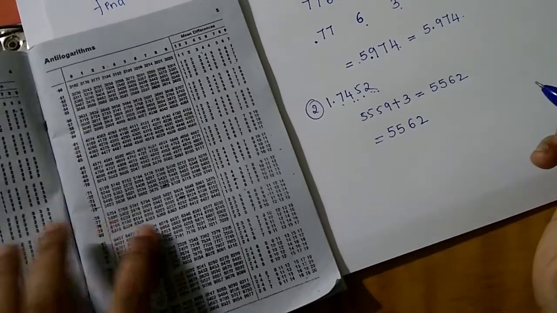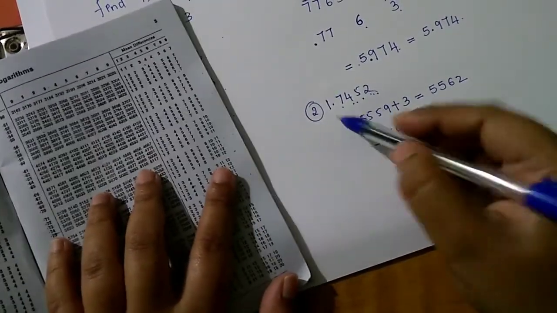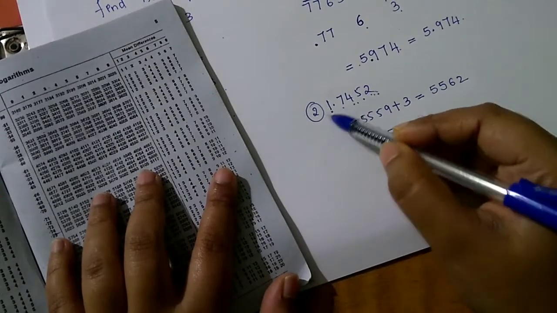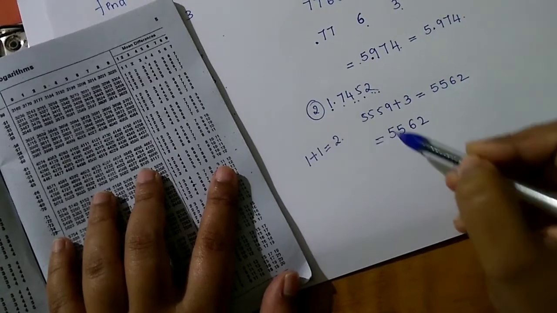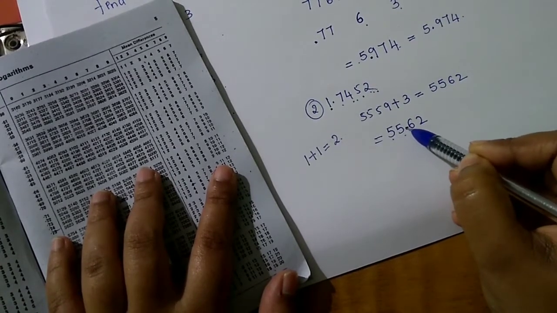5562. Now we have to place the decimal point. So what is the characteristic part? It is 1. So 1 plus 1 you have to do. 1 plus 1 is what? 2. After 2 digits you have to put the point.